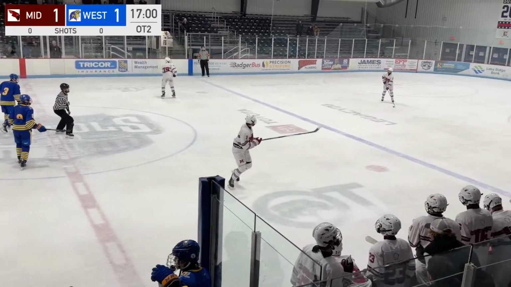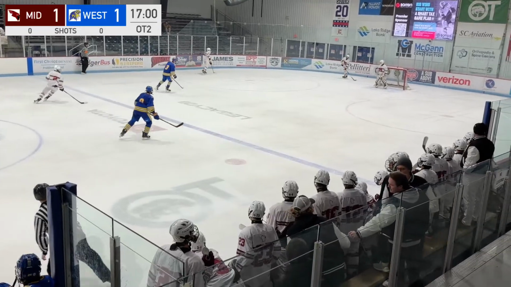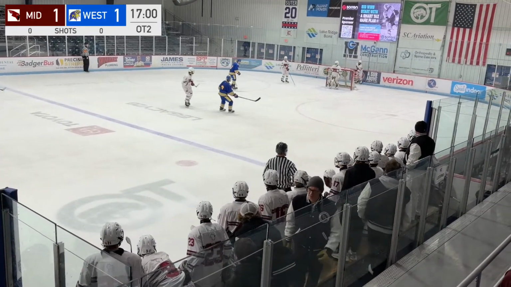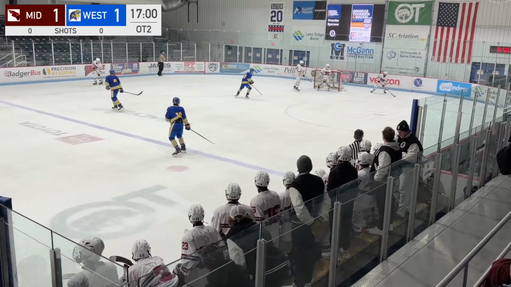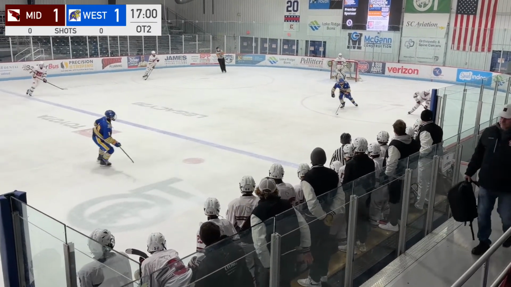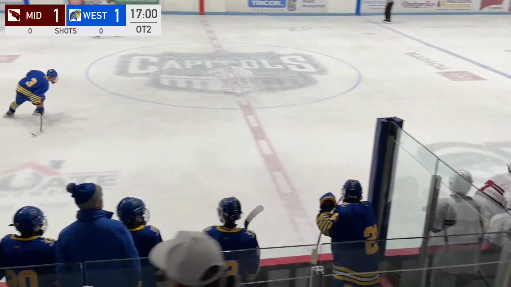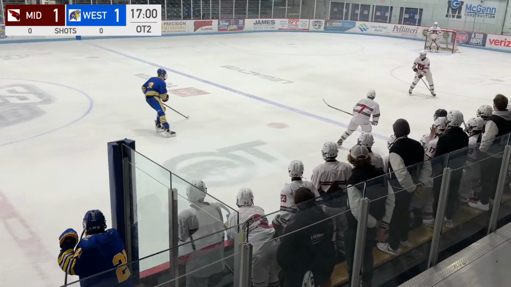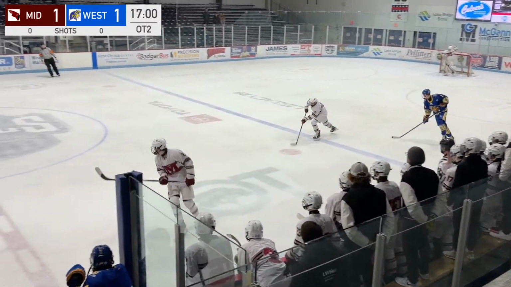Face off, one to Middleton. Back up, Cullen, says coach. I'm sure they don't spend a lot of time practicing 3-on-3, and so it's trial by fire for all of these guys.